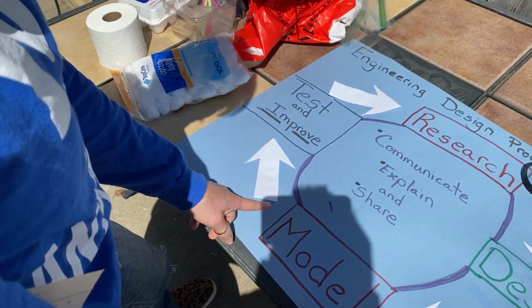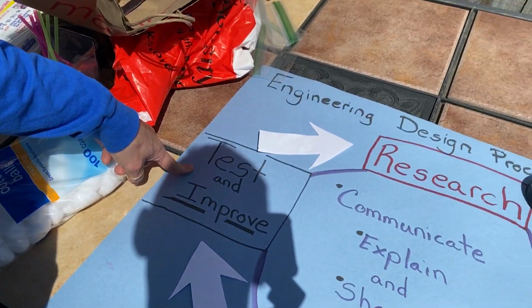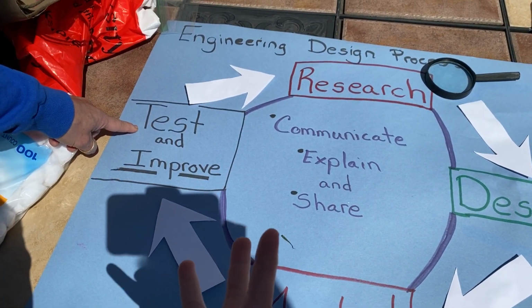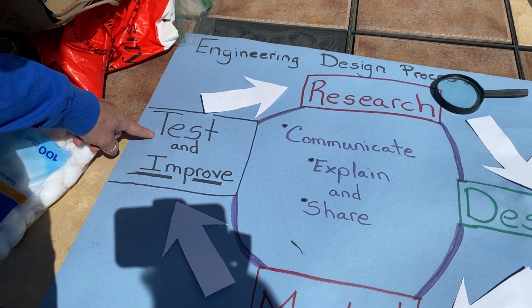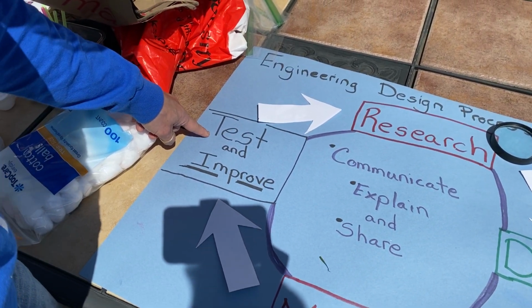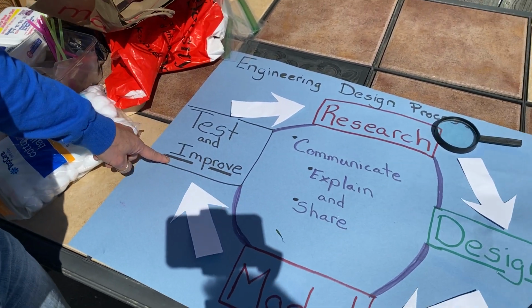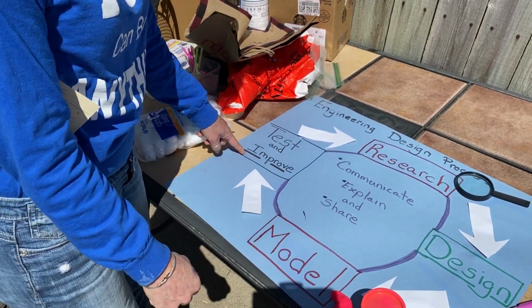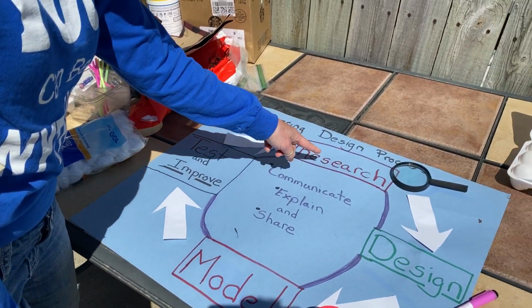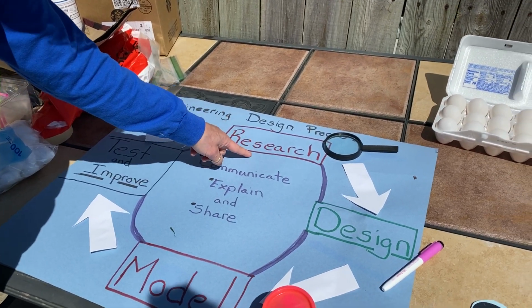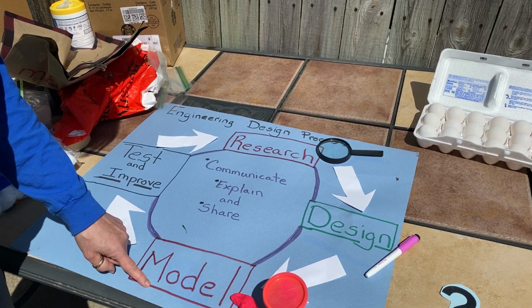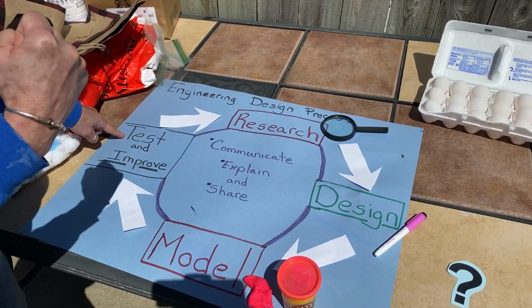After you've made your model, your next step is to go and test and improve. That means basically, let's test this contraption. Let's test this structure. And friends, if it fails, then you're going to have to think, wow, I need to improve this. That means as an engineer, you might start the process all over again. You might do some more research, then make a new design, make that model and test and see if that works.